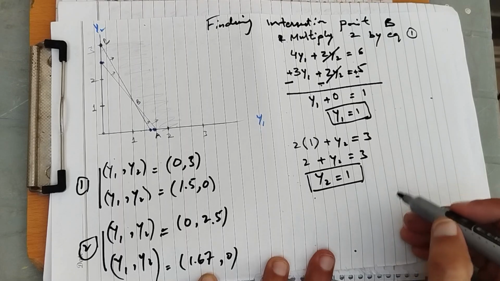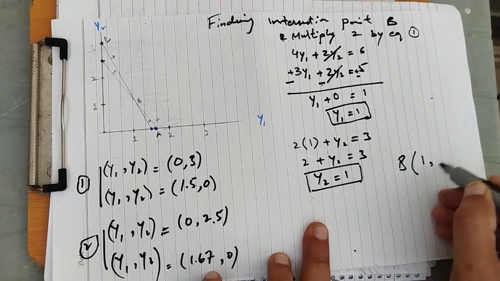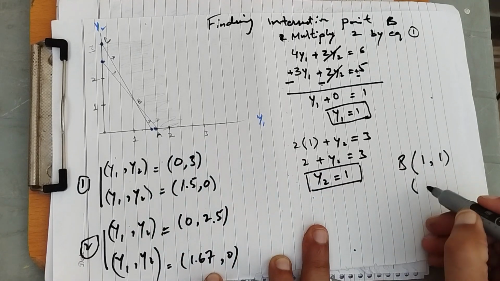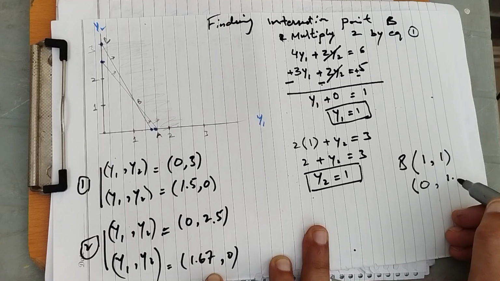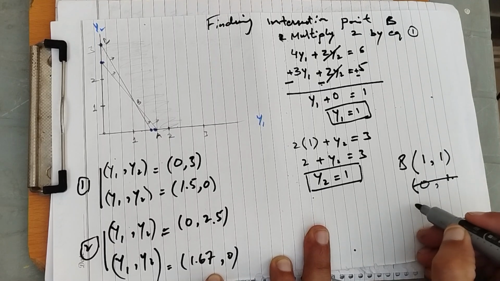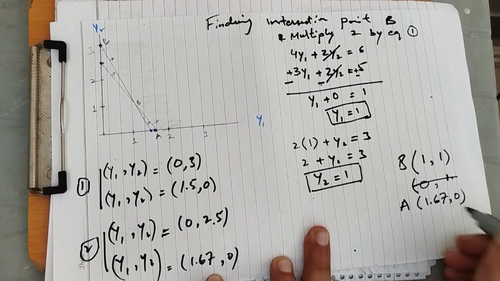We may rewrite the points. Point B is 1, 1. Point A was 1.67, 0.